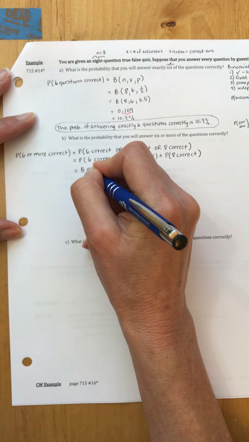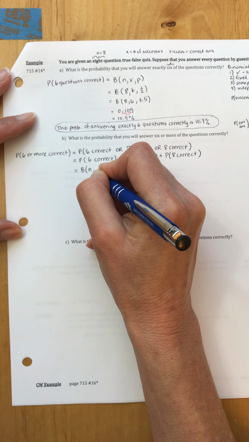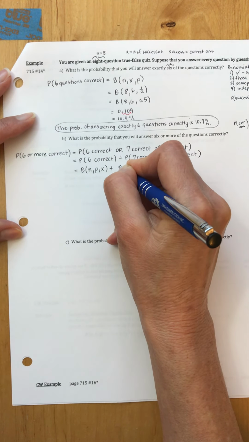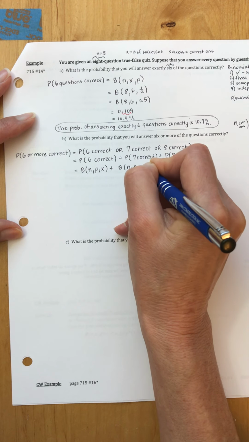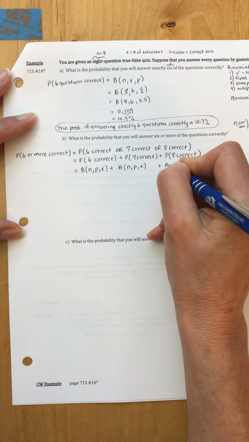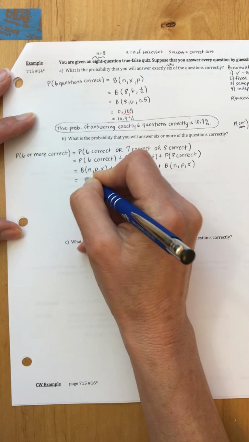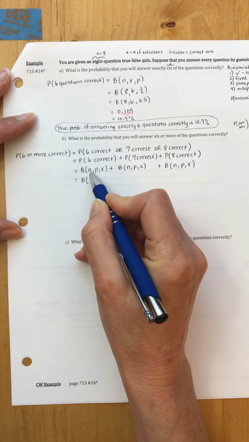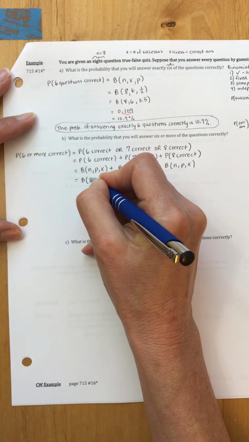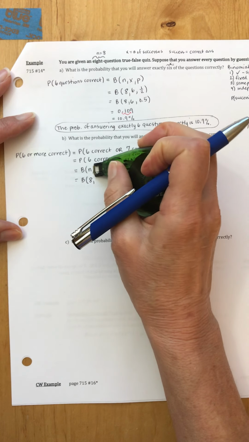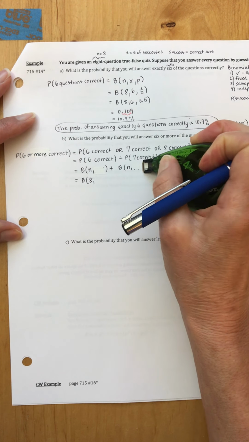So we would do binomial of n, p, x plus binomial of n, p, x plus binomial of n, p, x. Okay, so what do we get here? Well, the number of trials is going to be 8 in each case. All right, I did that wrong. I'm sorry about that. It's n, x, p.